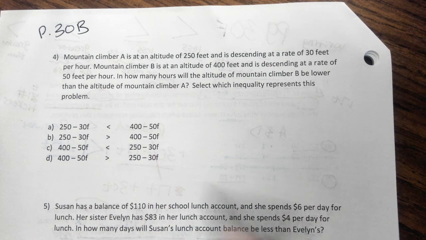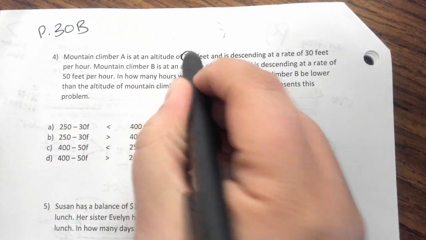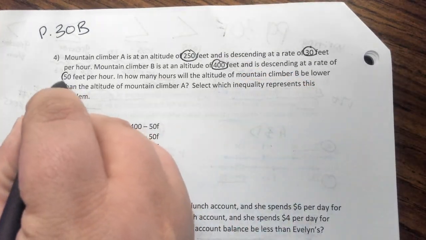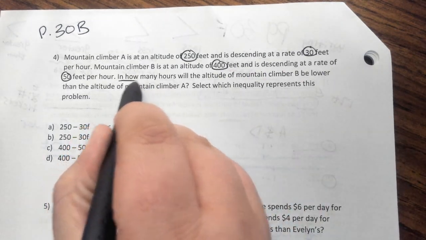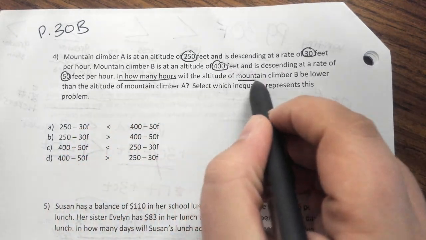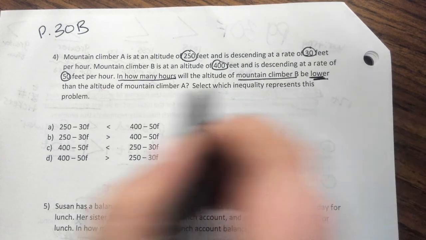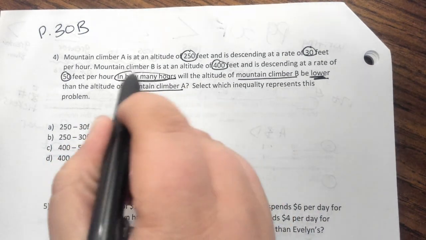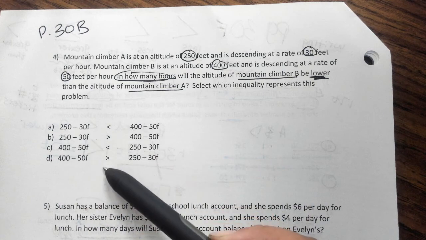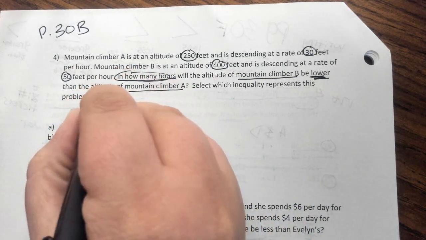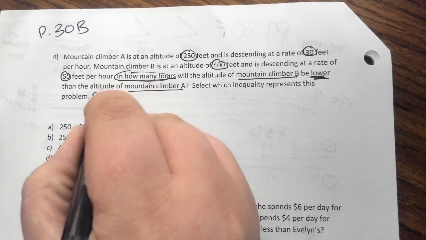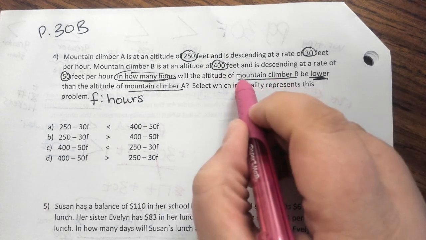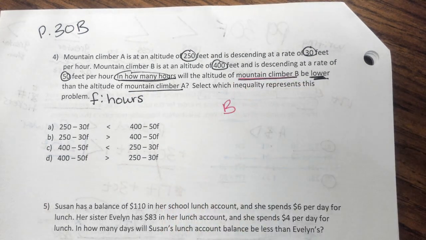So we are wondering, our question: circle the important numbers first. Remember, we're using CUBES. So circle the numbers, underline the question. In how many hours will mountain climber B be lower than mountain climber A? The thing that we don't know is the number of hours, and it looks like they're using the letter F. So for consistency, we'll also use F, and this is how many hours. So F represents the number of hours. And we're comparing two mountain climbers, mountain climber B and mountain climber A.